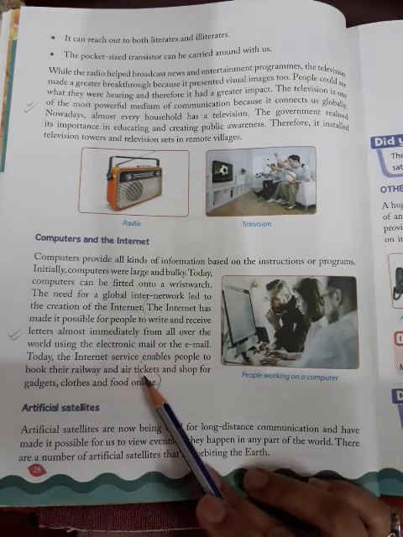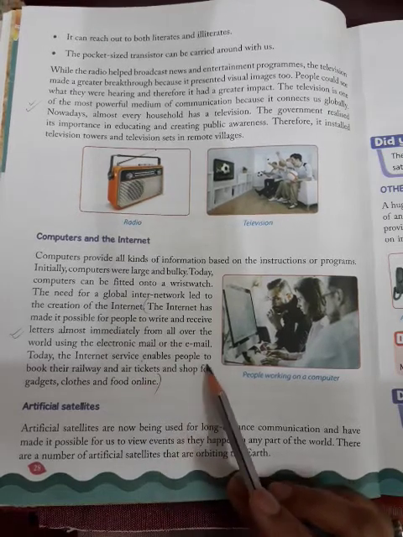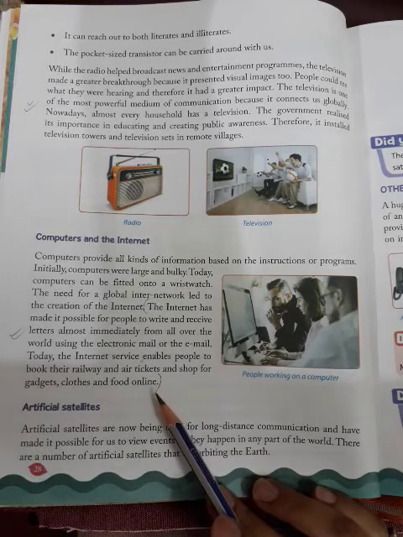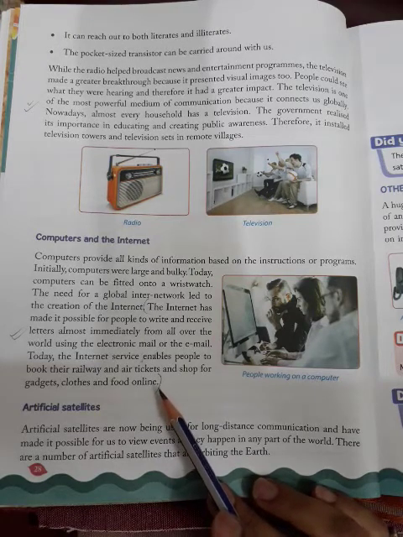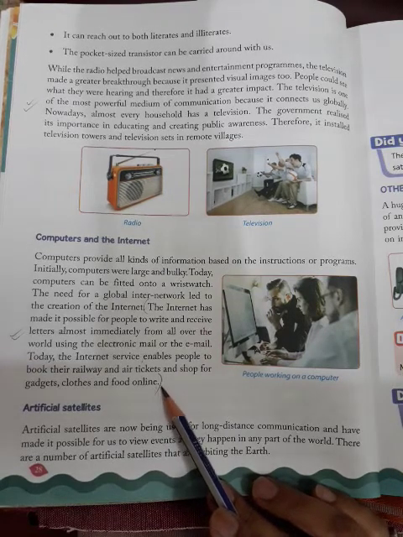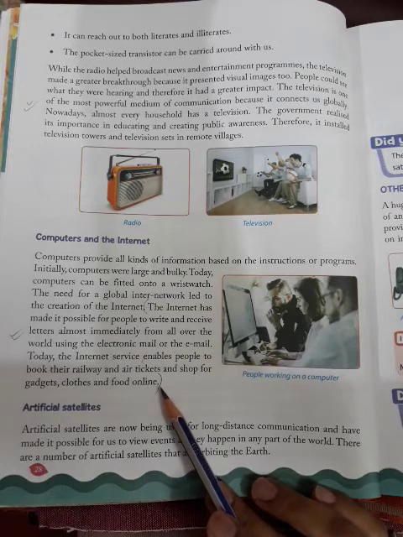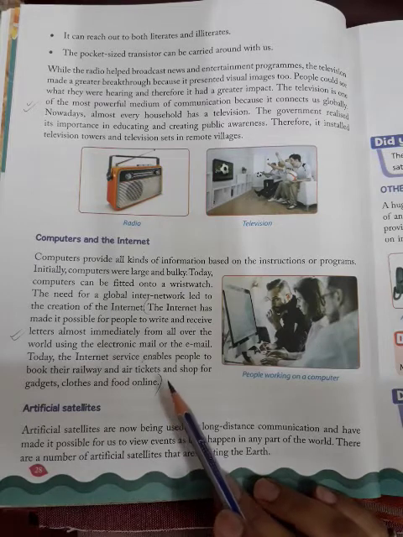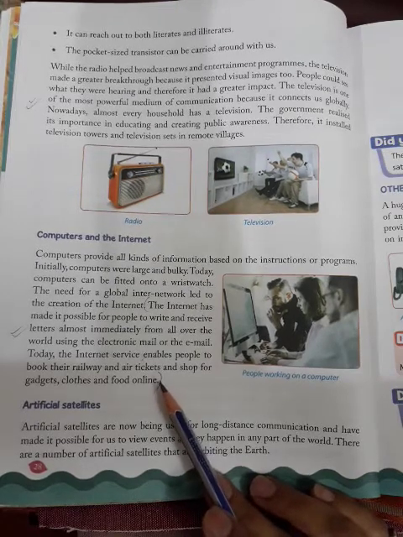Today, the internet service enables people to book their railway and air tickets and shop for gadgets, clothes, and food online. Yes, these are a few advantages that we enjoy from the internet, right? We can book our railway tickets, air tickets, or we can even shop for our clothes or different things through the internet.